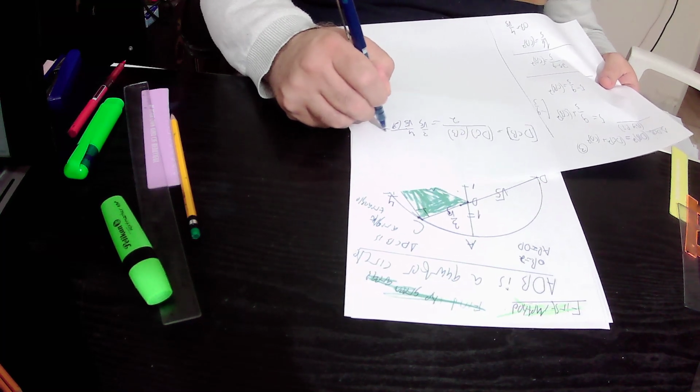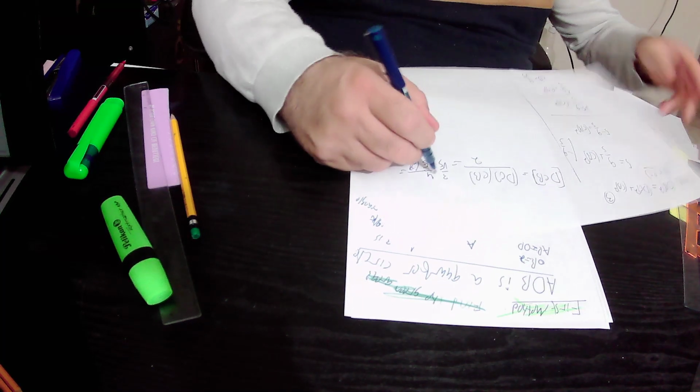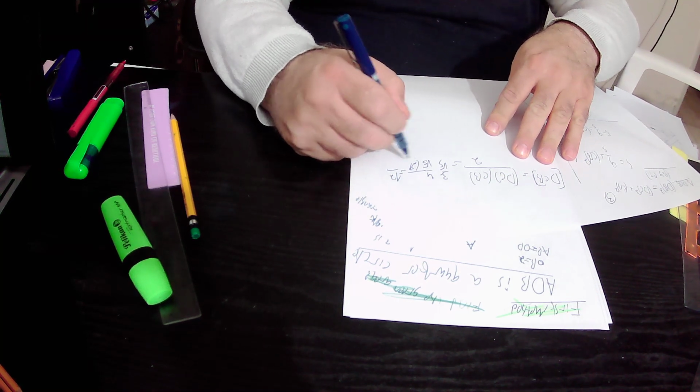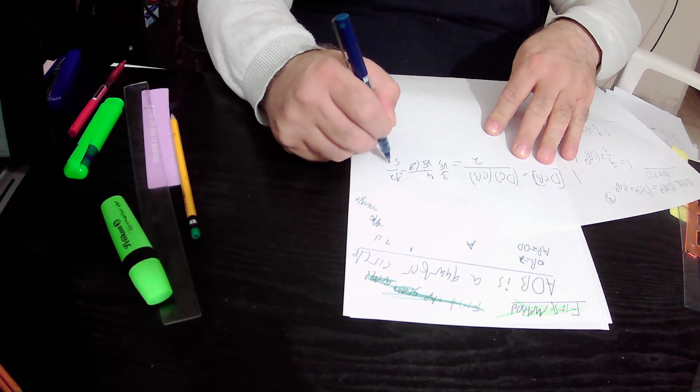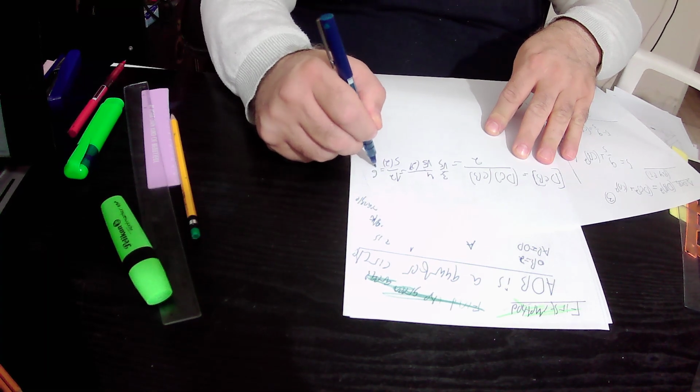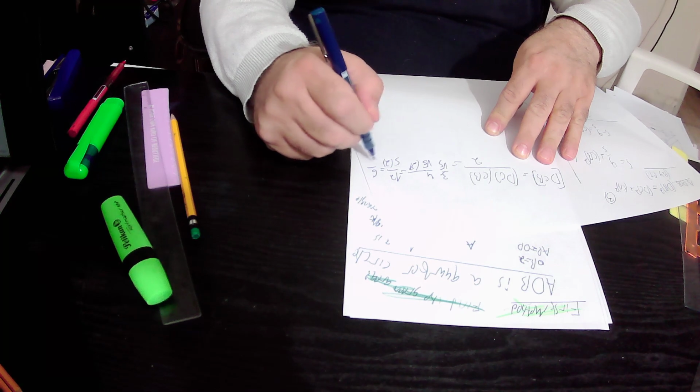So here we have 3 times 4 is 12. Square root of 5 times square root of 5 is 5, over 2. 12 over 2 is 6. And in the denominator we have only 5 left.